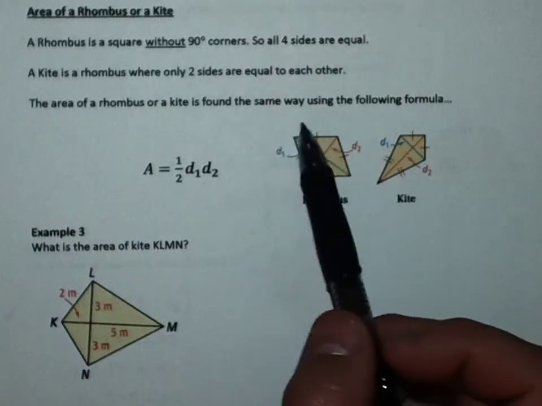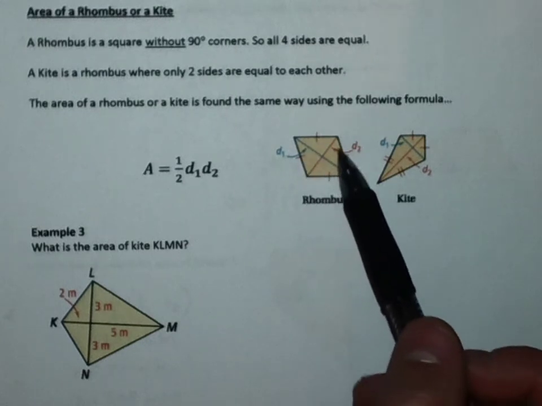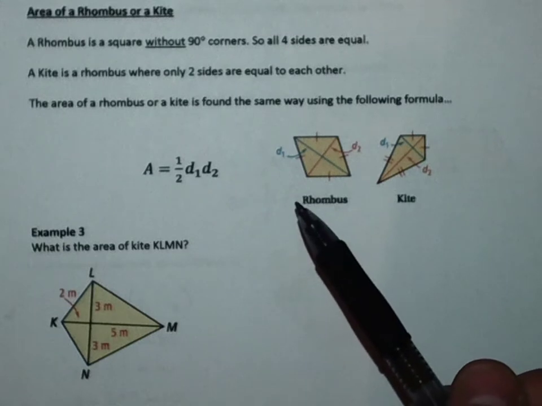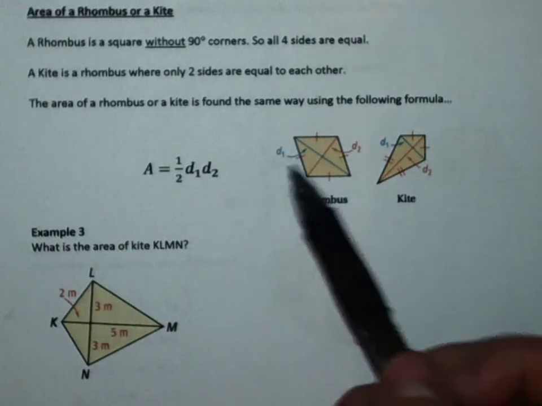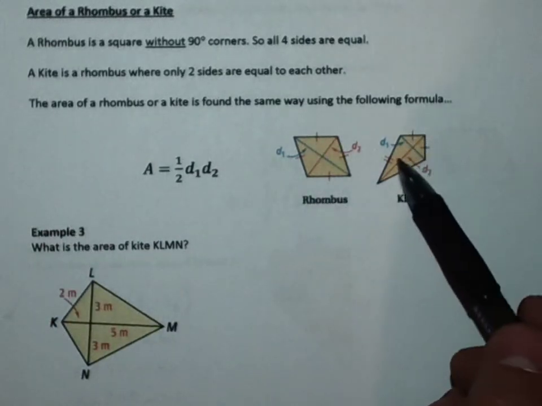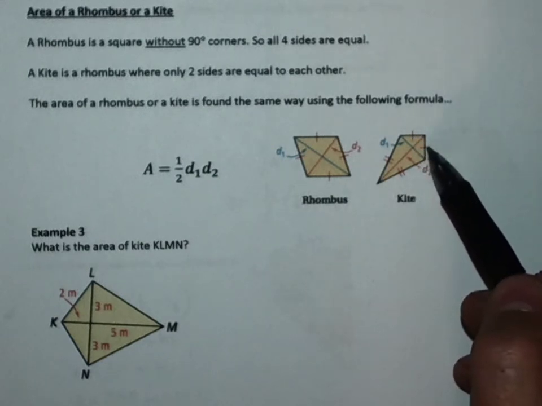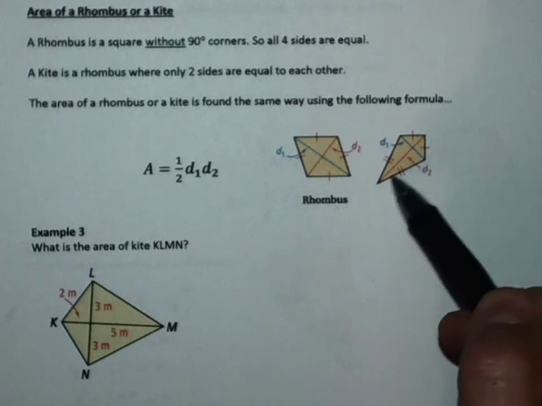So in this case, we have something where all the sides are equal, but the corners do not meet at a 90-degree angle. That's called a rhombus. A kite is similar to a rhombus, but only 2 pairs of the sides are equal. So this side equals this side over here equals this side over here.